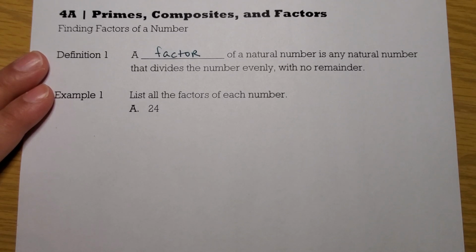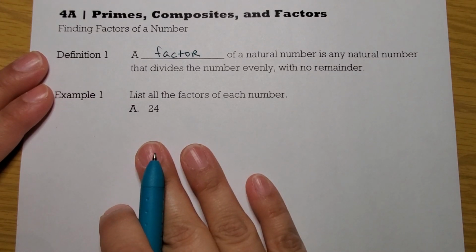What I'm going to do is show you what I could do in a very systematic way to ensure that I don't miss any of the factors. And we're going to find factors of 4 different numbers today. Let's start out with 24.